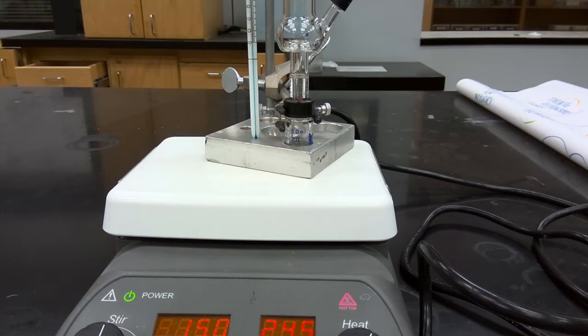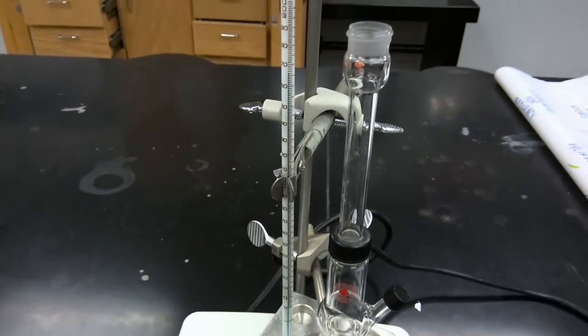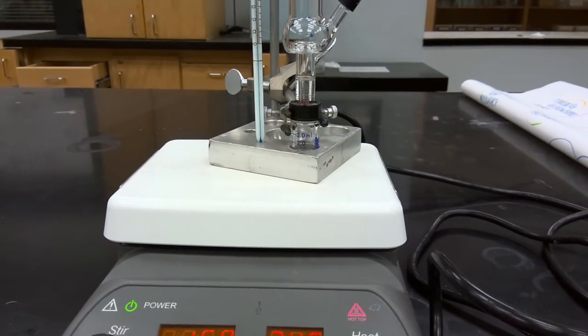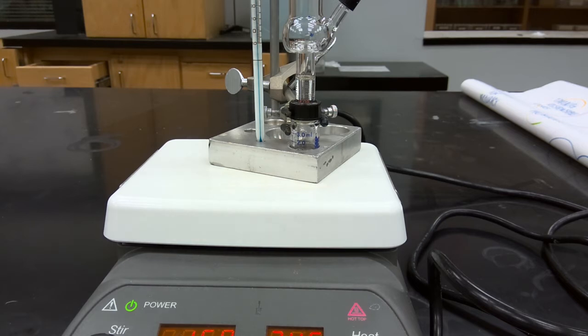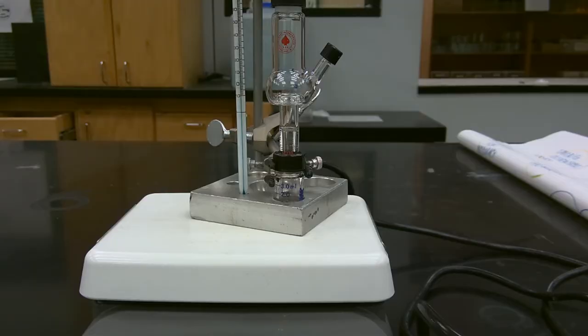We're currently at a bath temperature of 165 degrees Celsius, and so our product will begin to distill over and collect in the Hickman still head. As we can see, our reaction mixture is beginning to reflux, and over time we'll slowly begin to see the passage of our product from our distillation pot into the Hickman still head. We'll resume once we start collecting product in the Hickman still head.